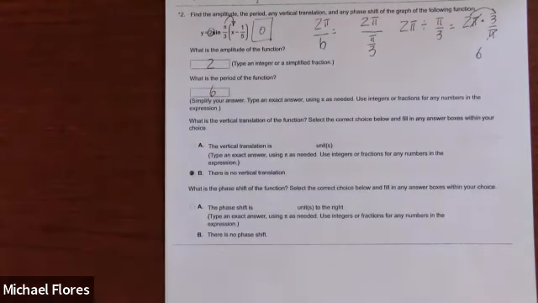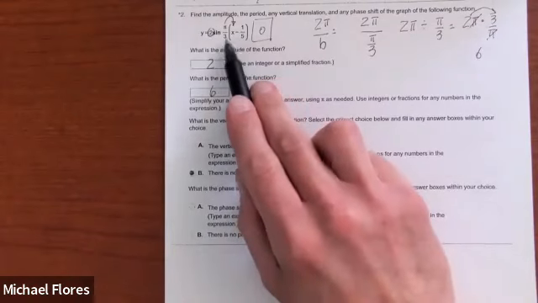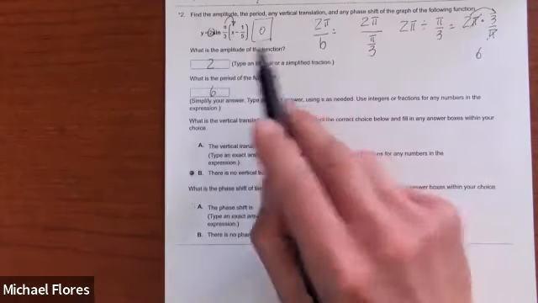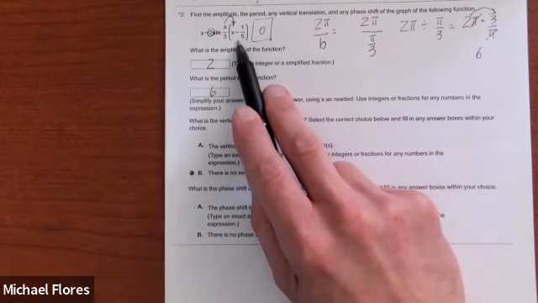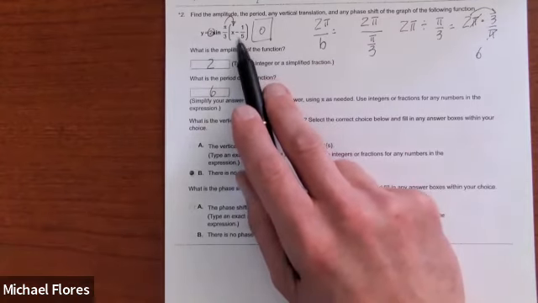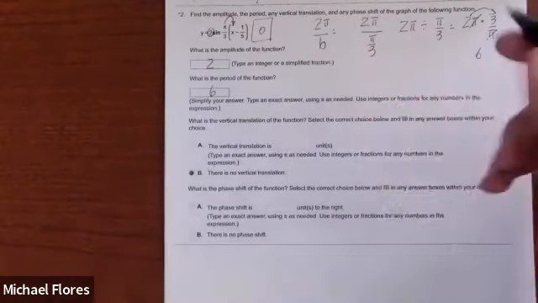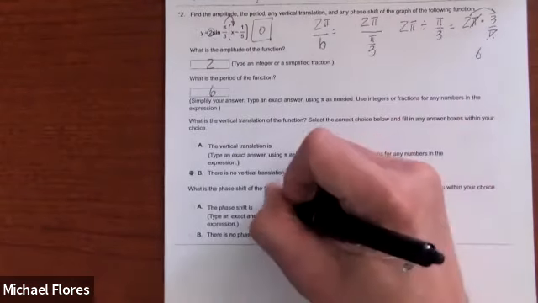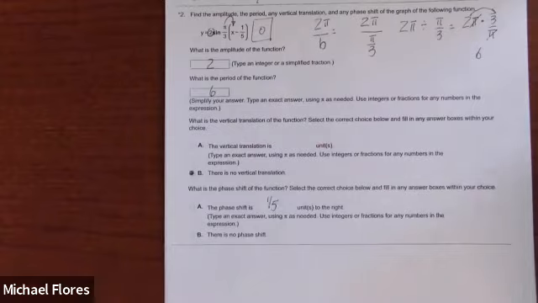What is the phase shift of the function? We want to look inside parentheses. Don't distribute. It's already fully factored, so don't distribute. Our phase shift here would be right 1/5. Remember, it's always opposite of what you think it would be. This is 1/5 to the right. That takes care of example 2.